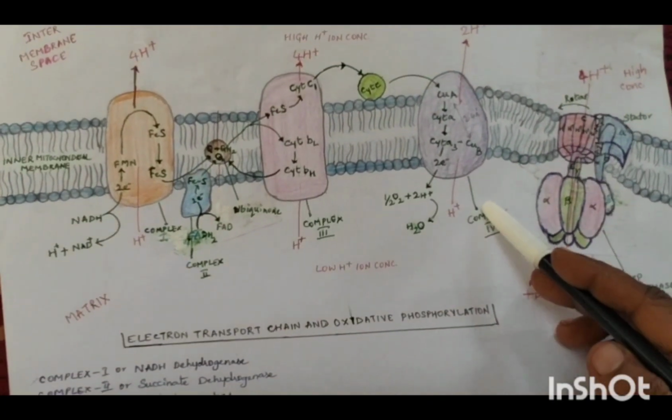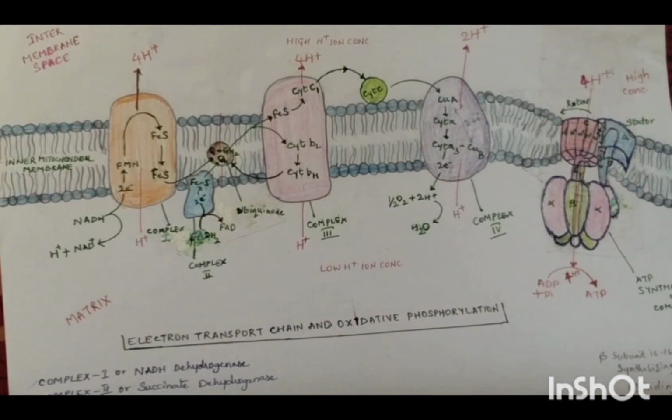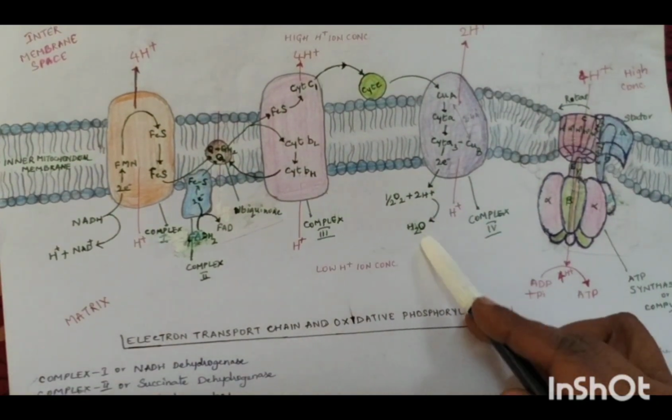Now coming to complex 4, cytochrome C oxidase, also known as COX, catalyzes the 1-electron oxidations of 4 consecutive reduced cytochrome c molecules and the concomitant 4-electron reduction of 1 oxygen molecule to yield water.